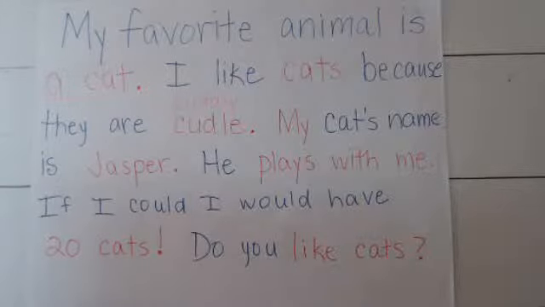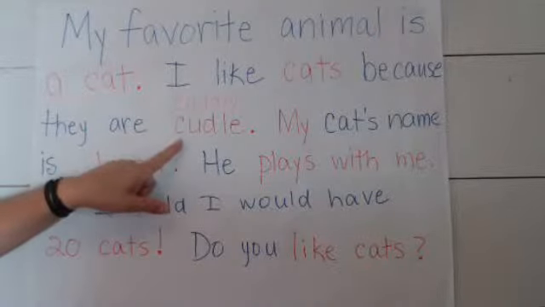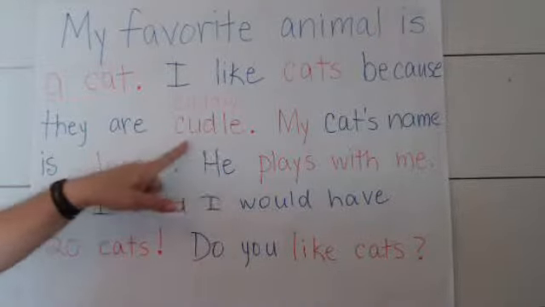Then I continue, because she gets excited. Oh, I know, cuddly, cuddly, cuddly. So she wants to write cuddly. I know this is going to be hard for her, but she wants to do it, so I let her do it. And she comes up with, well, looks a little bit more like cuddle.